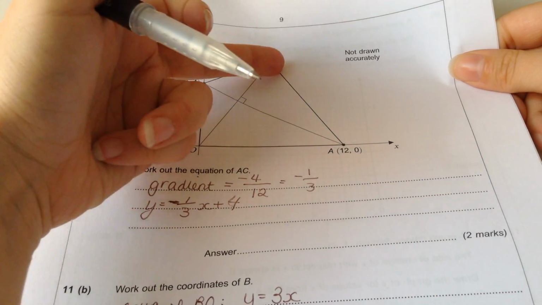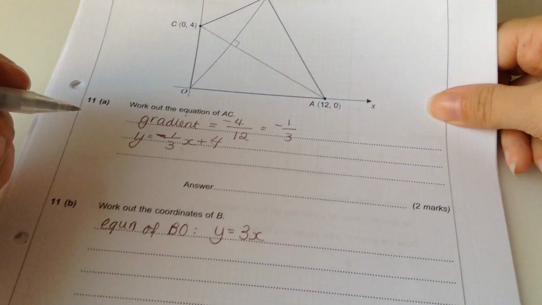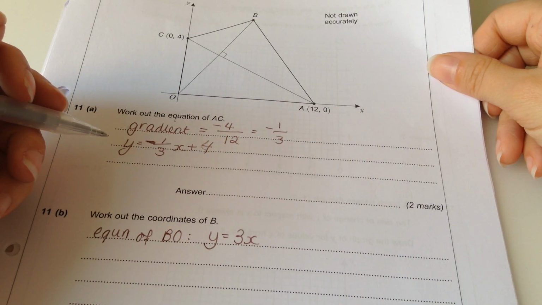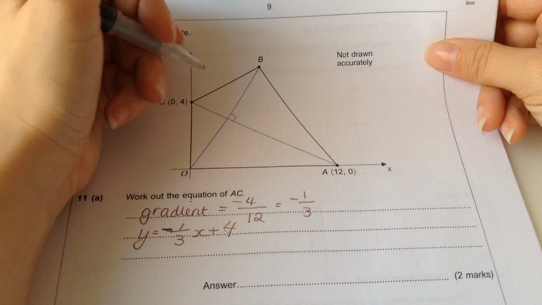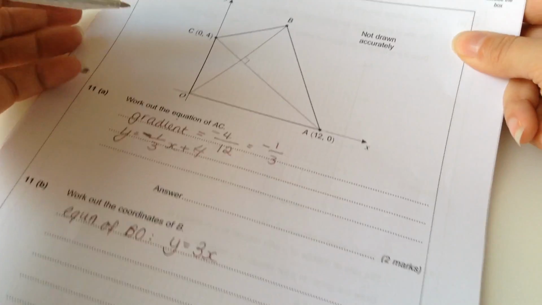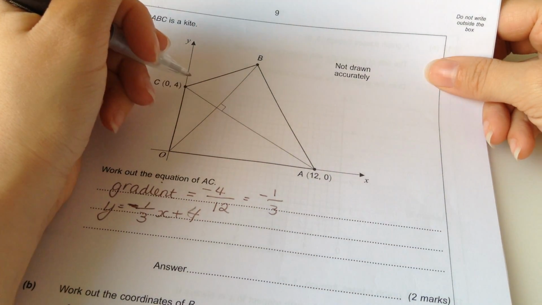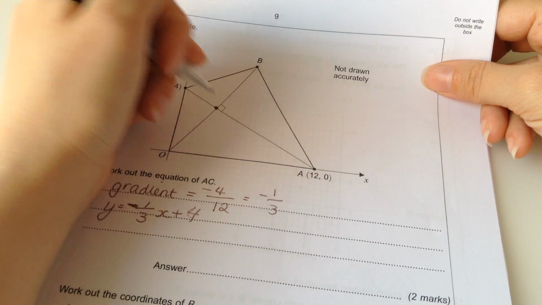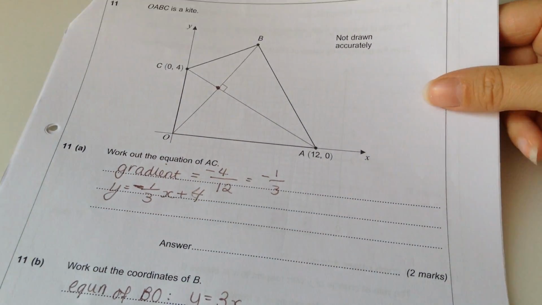I can see that the y-intercept of this is 0, so it's just going to be y equals 3x. Oh wait, I don't even need to do this. What am I doing? Let's just do this with common sense. Actually no, I do need to do this, because if I can find that coordinate, then I'll be okay. Let's find that coordinate. That's where these two lines meet.